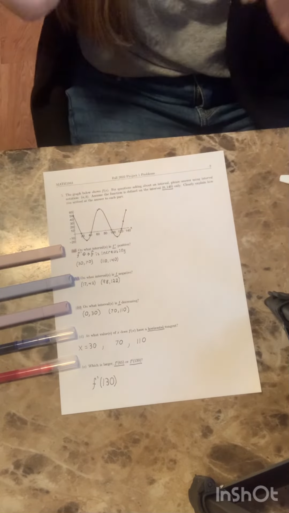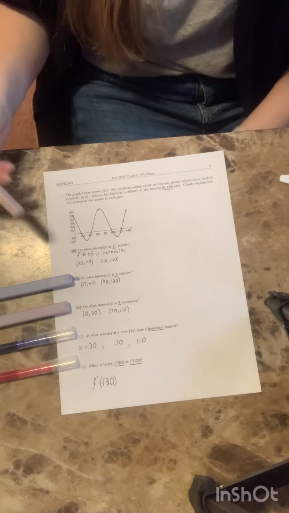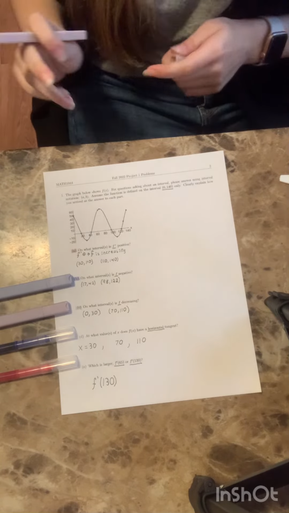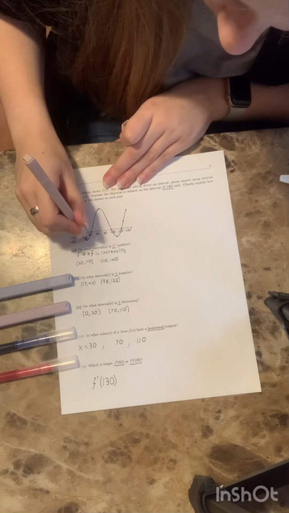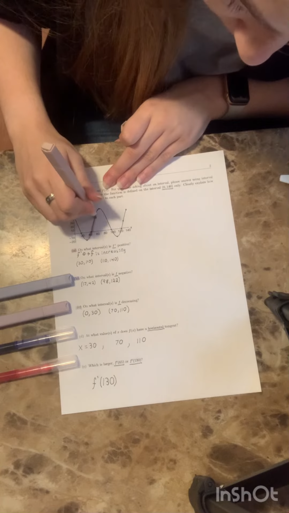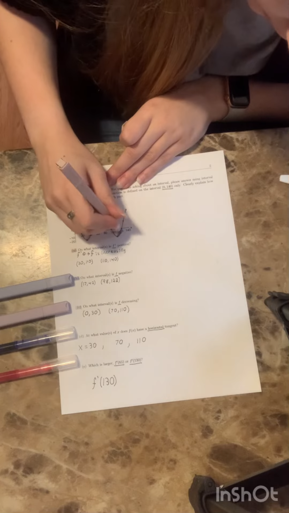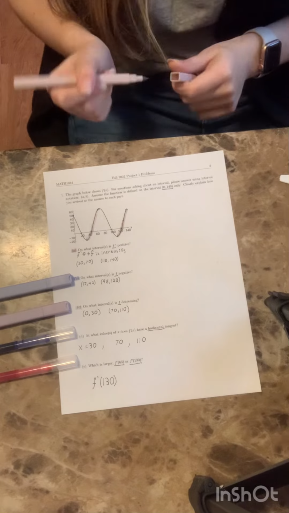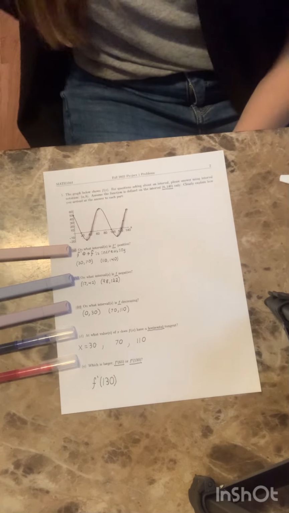So for our first question, it says, on what intervals is f prime positive? That means when f prime is positive, f is going to be increasing. So that would be whenever the line has a positive slope. That would be from 30 to 70, which would be right there. And then it would be from 110 to 140. Normally we would say to infinity, but we know in this case that our interval is 0 to 140 only. So that makes our two intervals 30 to 70 and 110 to 140.